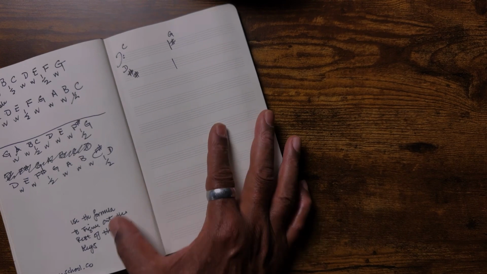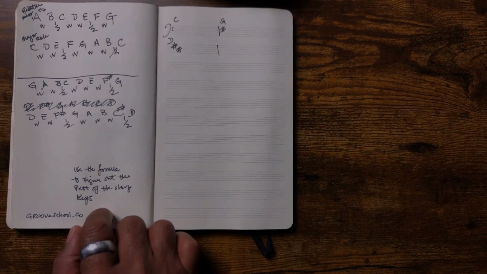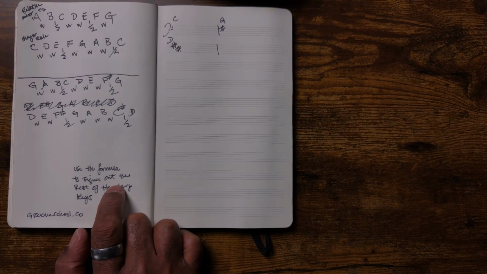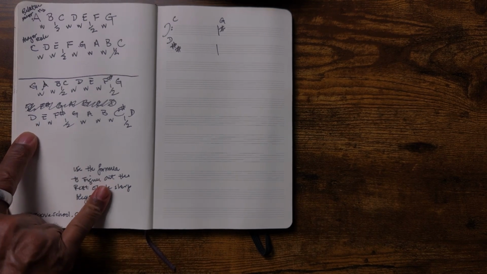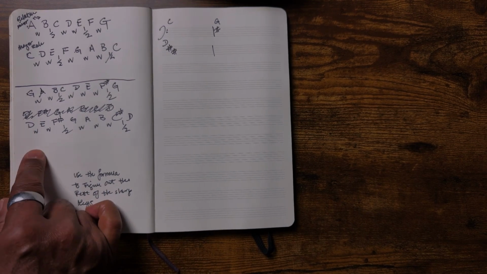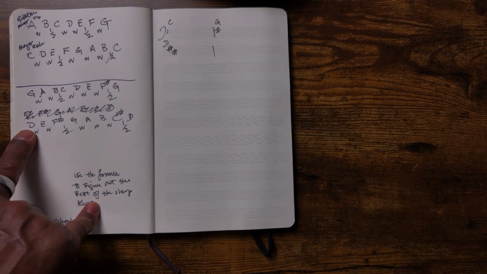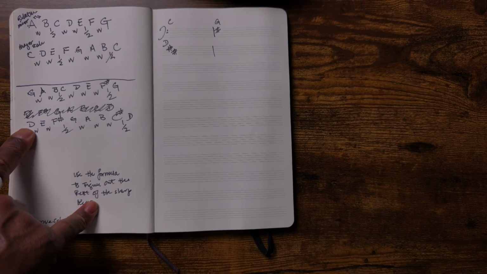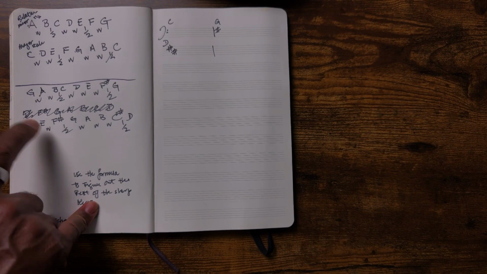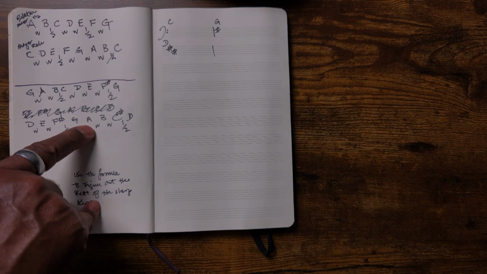Got it? That's going to be your homework. How would you start? We're going in fifths, so what's the next? What would be the next key? 5 notes away from D. 1, 2, 3, 4, 5.